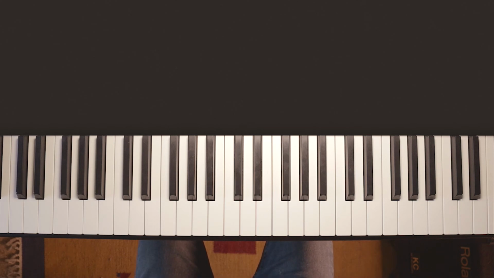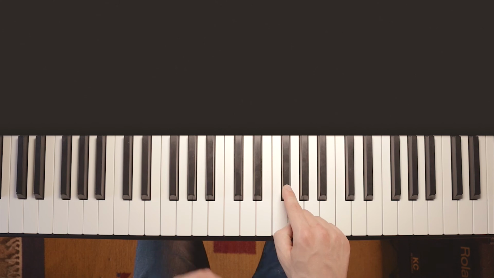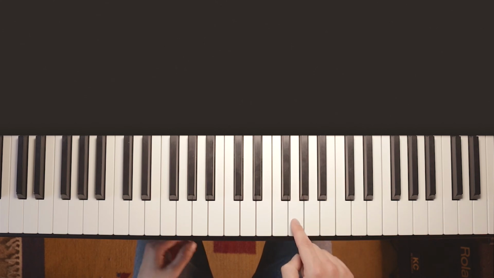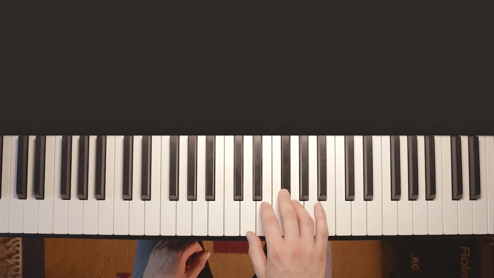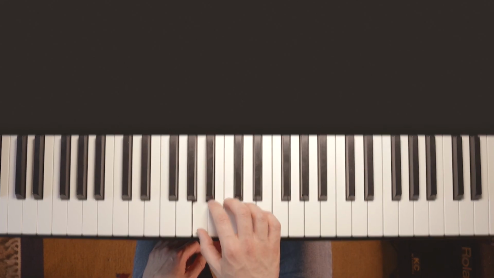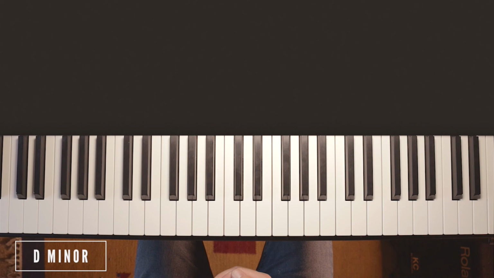And if we want Dorian, we're going to use that major 6th, F sharp, and then the flat 7, G natural. Here's the 6s and 7s in D, where you can see the shapes look different on the keyboard yet again, even though the intervals remain the same.